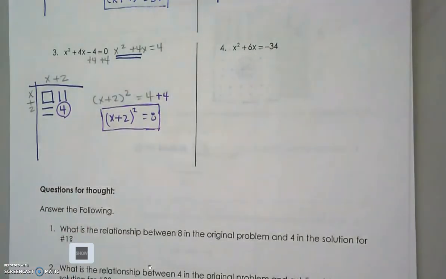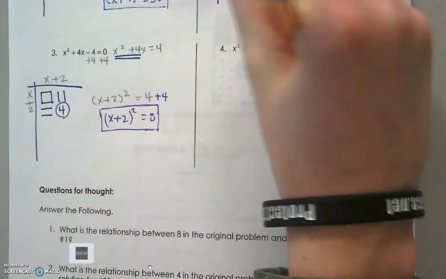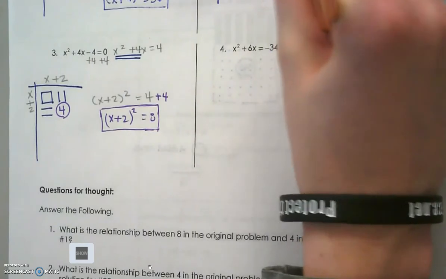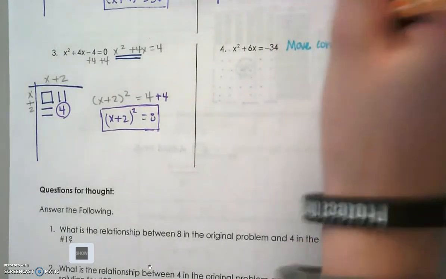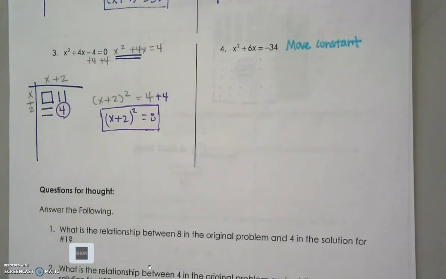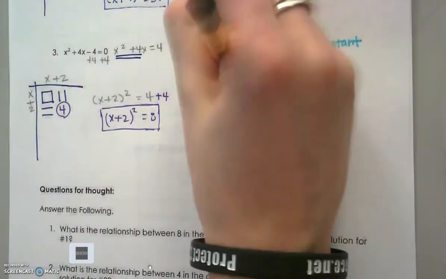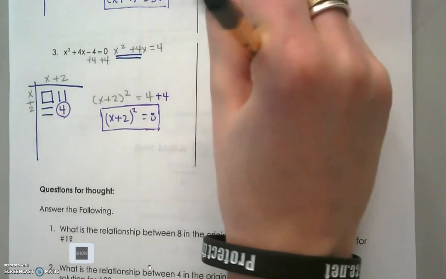Let's look at example number 4 and talk about a shortcut way to solve by completing the square. Not everybody likes to draw the area model, so let's talk about a way that we don't have to use it. You'll notice in number 4 they've already moved the constant. So that is still our first step: you need to move the constant. The next step, if you're solving it algebraically, is you need what's called a vertex template.